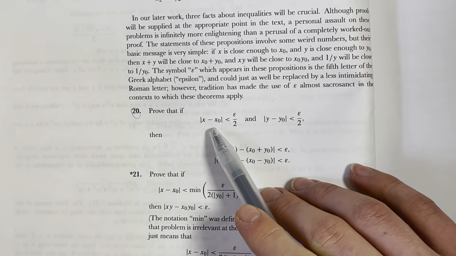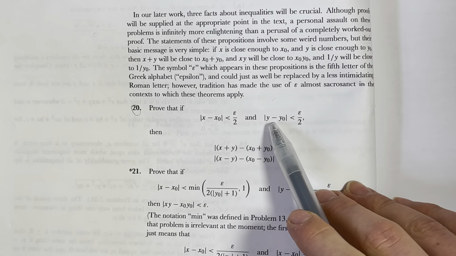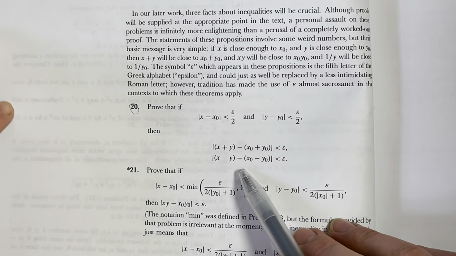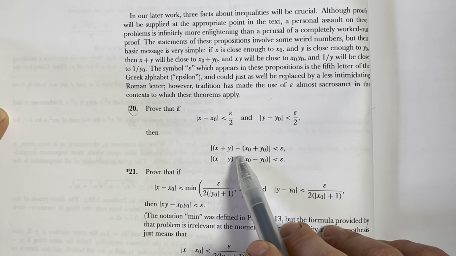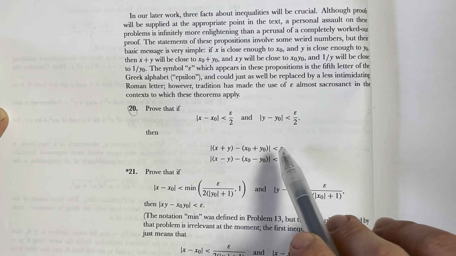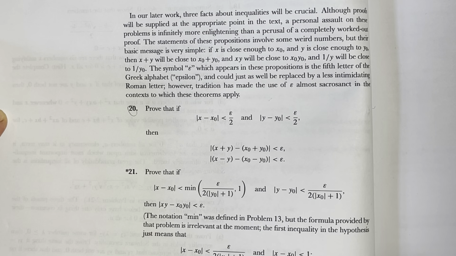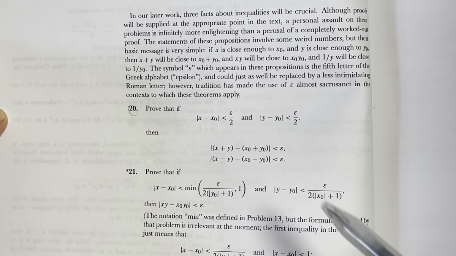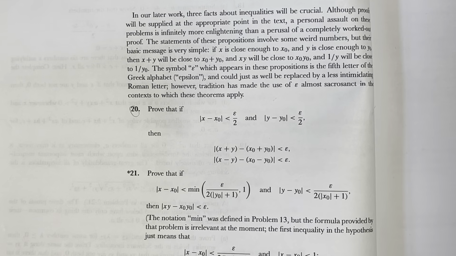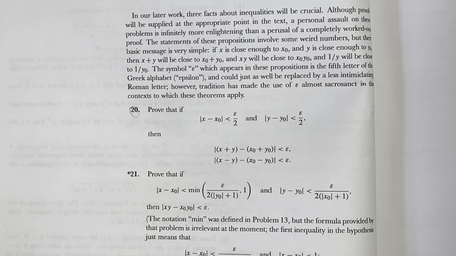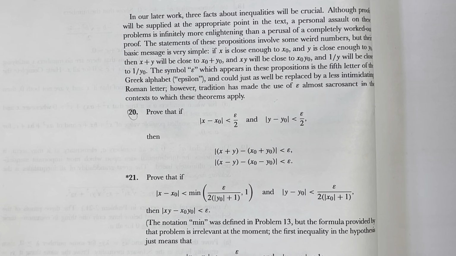So basically, if x is close to x0 and y is close to y0, then x plus y minus x0 plus y0 should be close to epsilon as well. This should be close as well, as Spivak said in the paragraph. So let me just pull up my notebook.